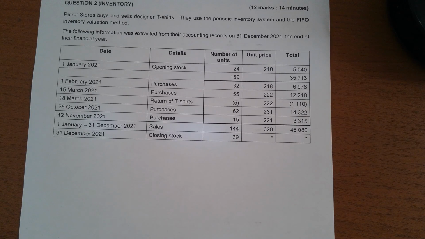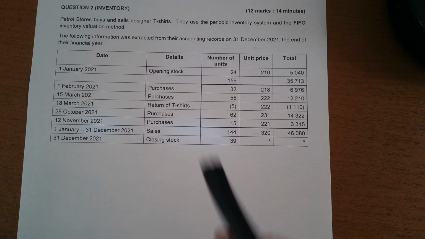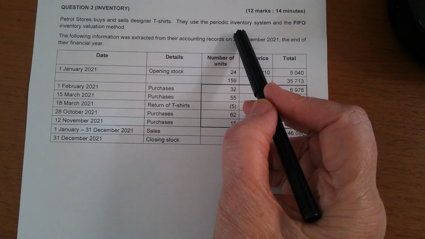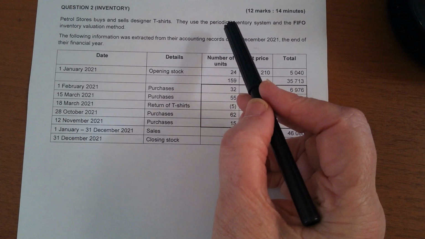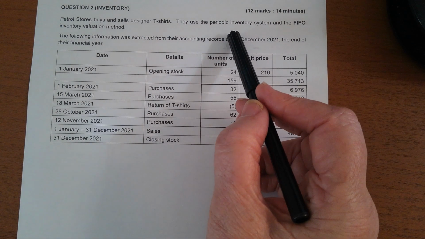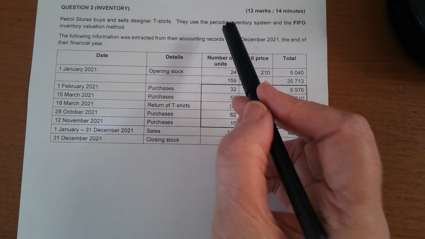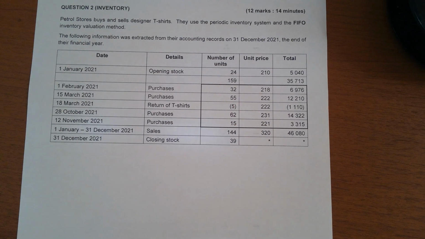Good morning. We will pay attention to the periodic inventory system and when the FIFO method of inventory valuation is used. Now remember, with the periodic inventory system, you don't have to calculate the value of your inventory every time goods are purchased or sold, and you don't have to calculate cost of sales during the year. So at the end of the year, you will calculate the value of your closing inventory, and you will do a calculation to determine the cost of sales.